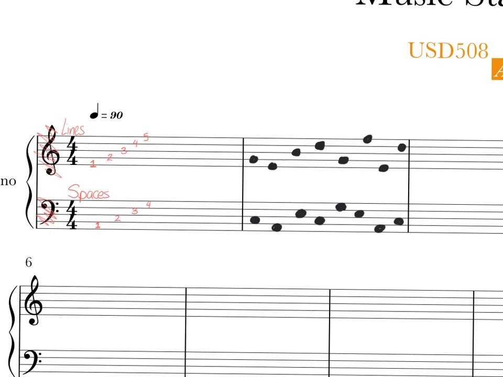But our first note here is on the second line from the bottom, so we would just label that with a 2. The next note is on the bottom line, so that's 1, the first line. The third note is on the third line. The fourth note is on the fourth line. The next note is on the second line, and so on.